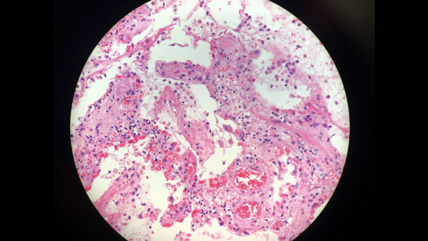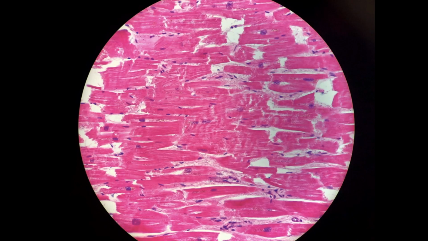This shows similar features with deposits of fibrin and with type 2 pneumocytes, and in the background lots of lymphocytes in the interstitium. And this was this chap's heart, which shows an interesting feature. Here you have a number of multiple lines across these cardiac myocytes, which are contraction bands. So there's quite widespread contraction band necrosis in this heart.